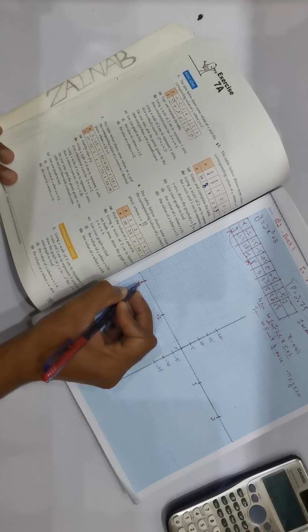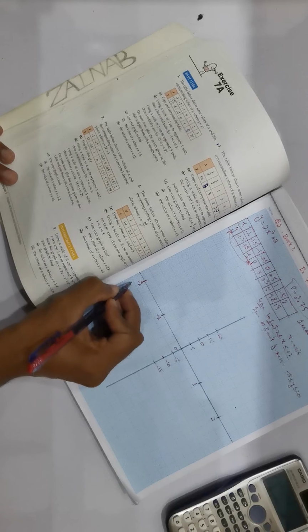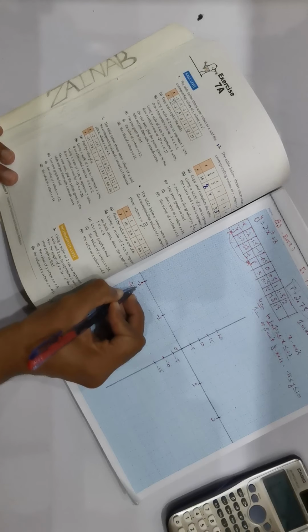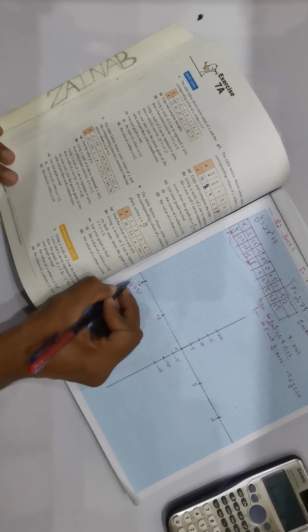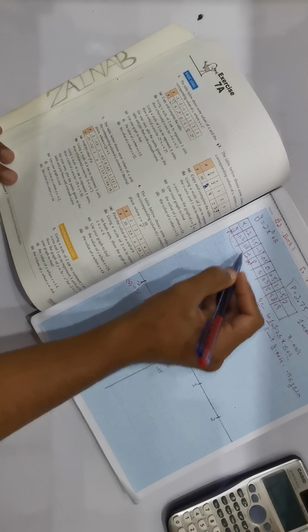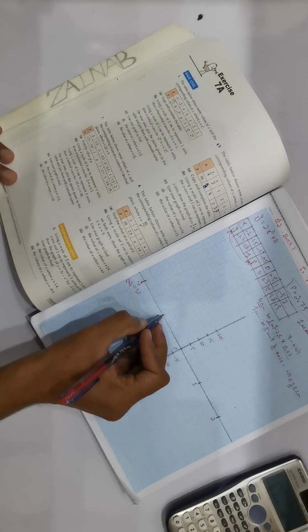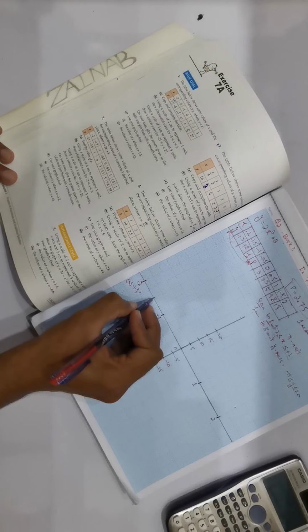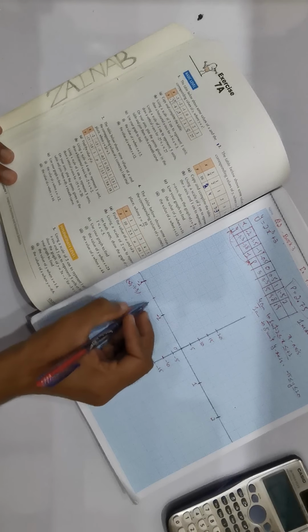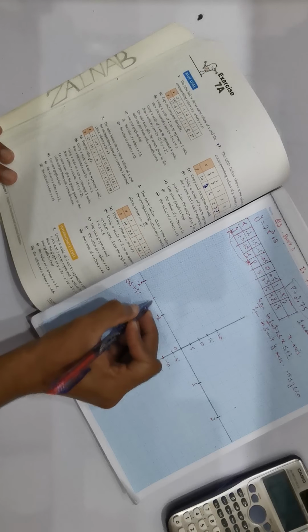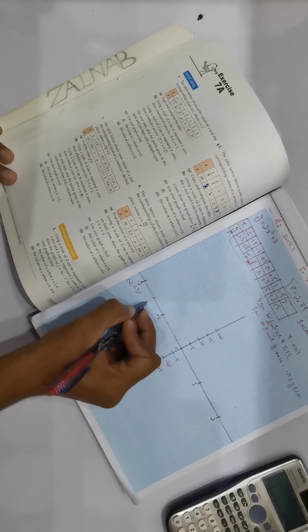This point indicates minus 2 and minus 1.3. Then the next point is minus 1.5 and minus 3.8. After every 2 boxes it represents 1, 2, 3, and here is the point.